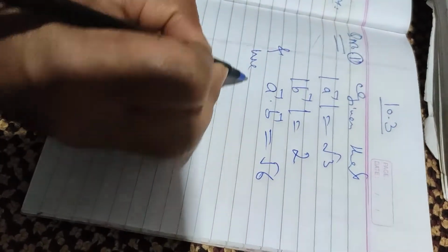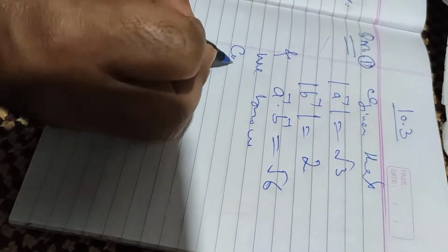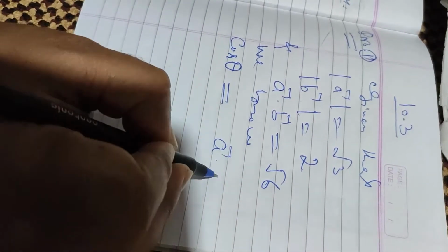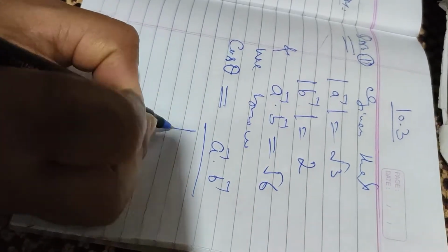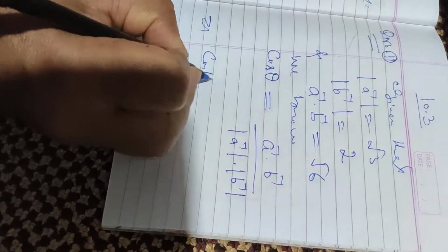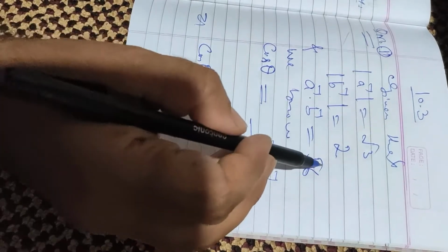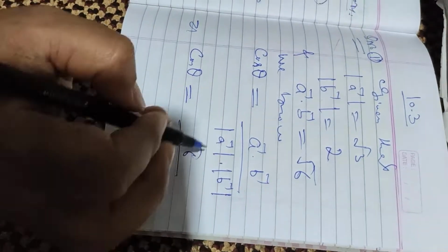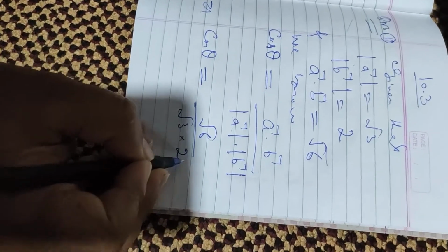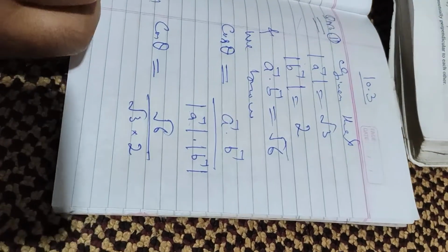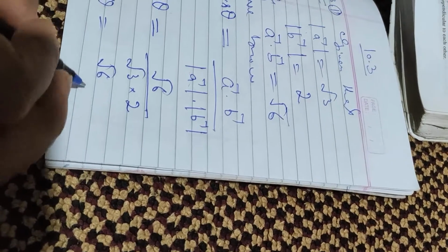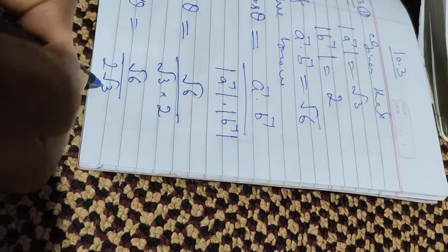We know the angle between the two vectors is given by the relation cos theta is equal to a vector dot b vector divided by magnitude of a magnitude of b, which implies cos theta is equal to a dot b, given to be equal to root 6, divided by magnitude of a equal to square root of 3, magnitude of b equal to 2, which implies cos theta is equal to square root of 6 divided by 2 root 3.